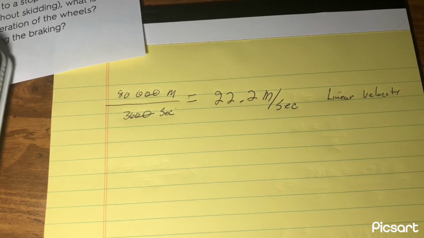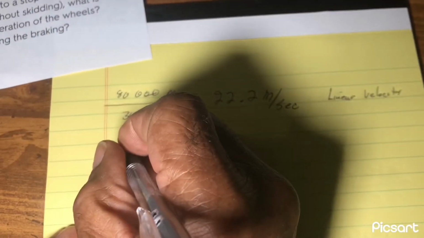And so they want to know the angular velocity.